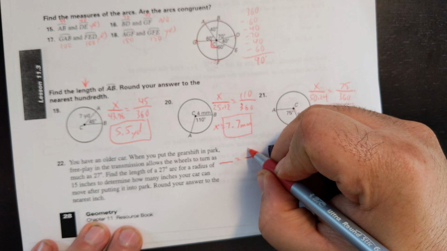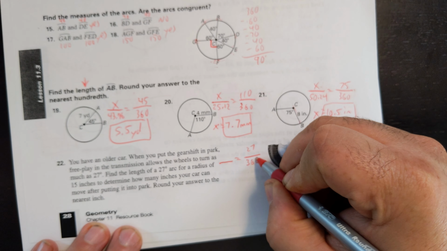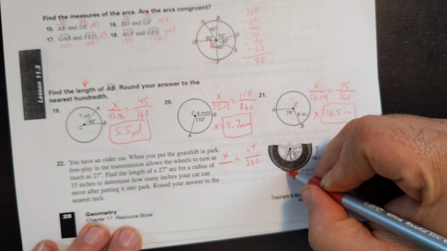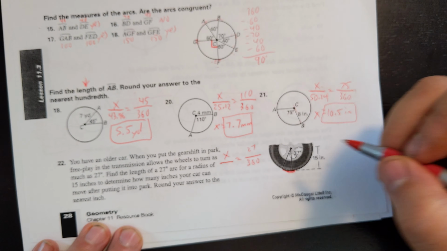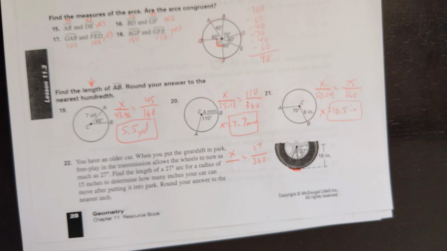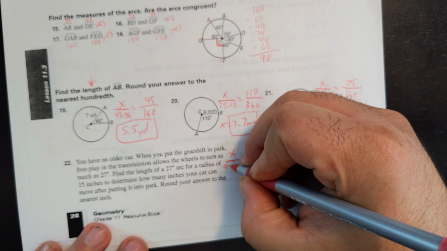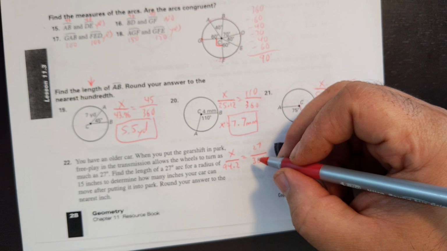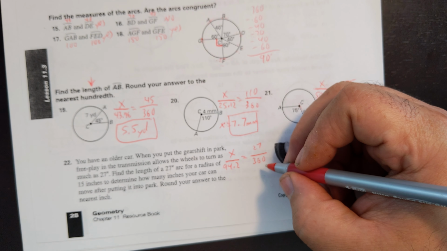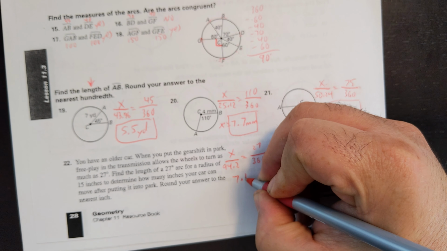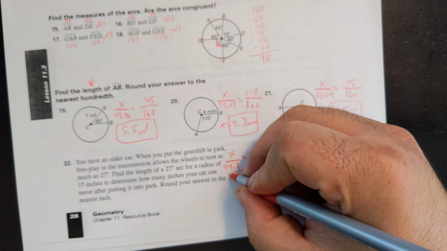So this is just like the problems that were right above. Your angle is the 27. That still goes over 360. The part you care about ends up being the part of the tire that you care about here. And your circumference is going to go in this bottom part. And it's going to be 2 times 3.14 times 15. 94.2. You get that, multiply it by 27, divided by 360, and you get 7.065. So that'd be 7.1 inches.